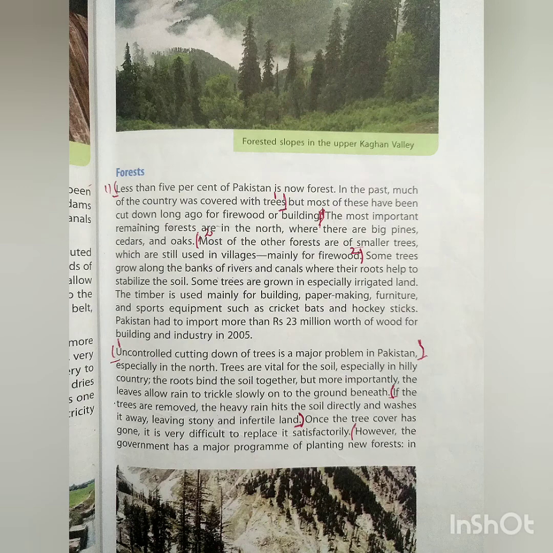The important forests in the north today have big pines, cedars and oaks. Other forests consist of smaller trees which are used in the villages for firewood.